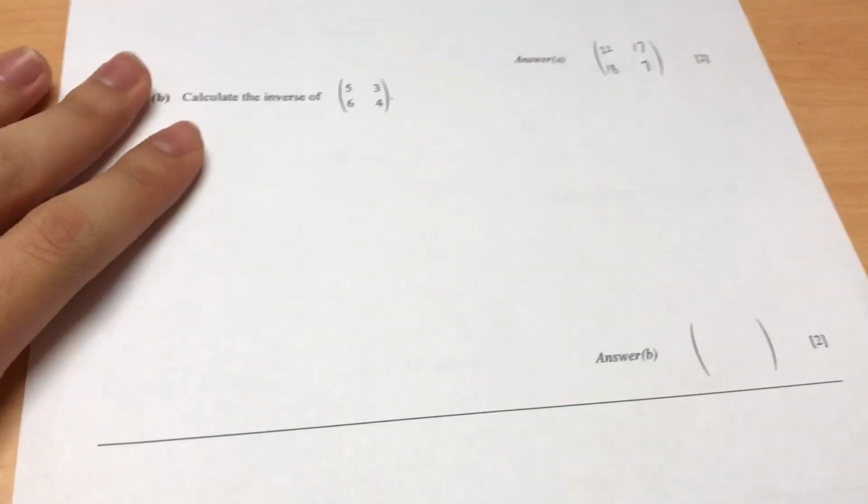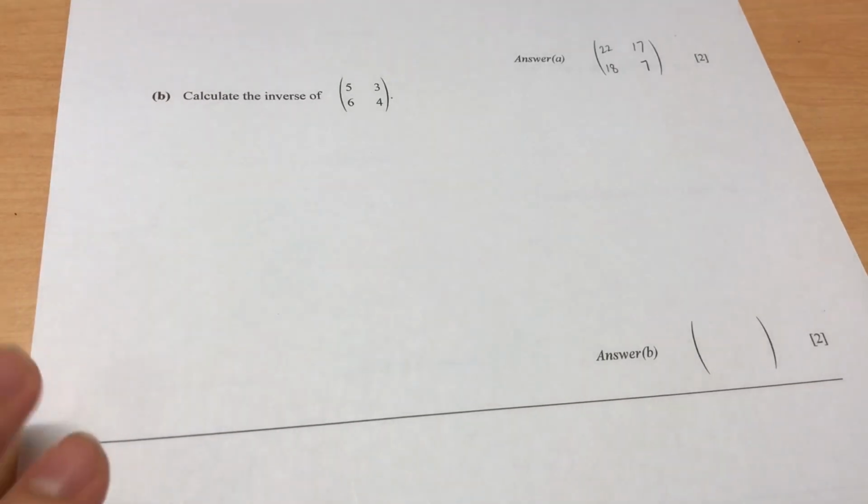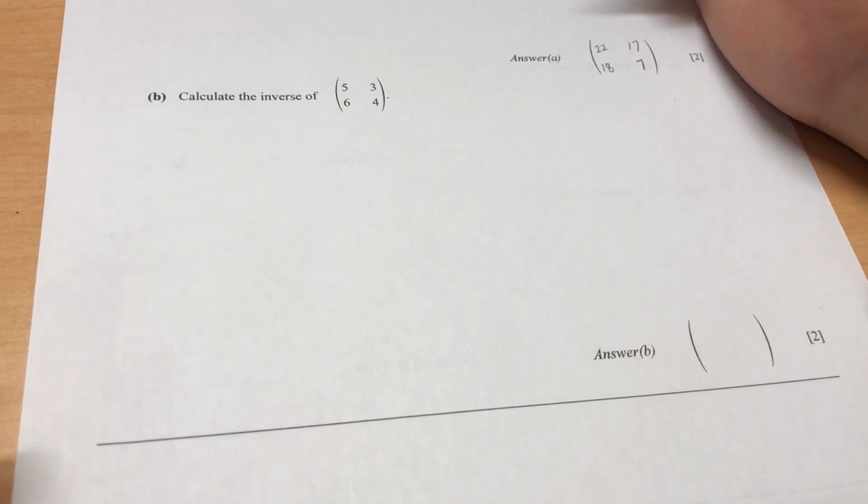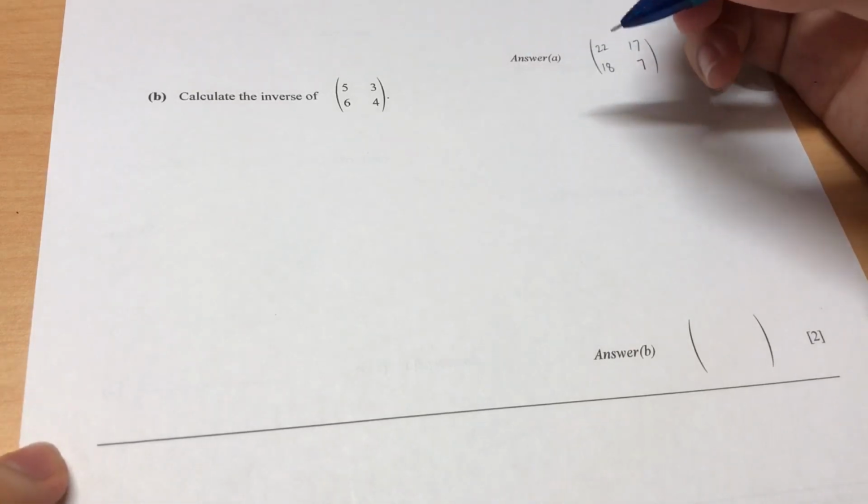For part B, 2 marks. Calculate the inverse of this matrix. When we talk about the inverse, we are going to use a formula. I hope you still remember the formula.